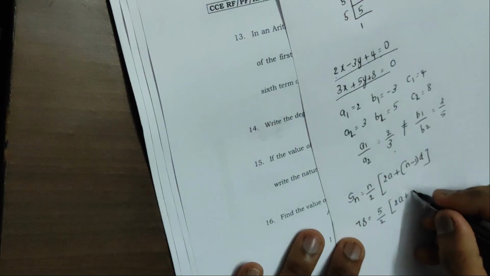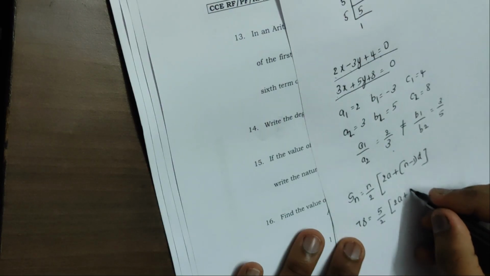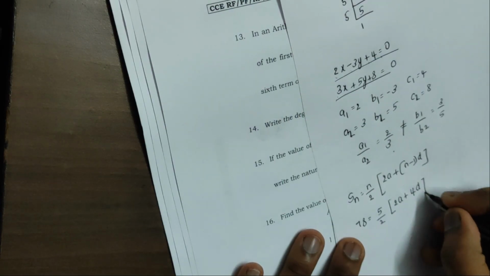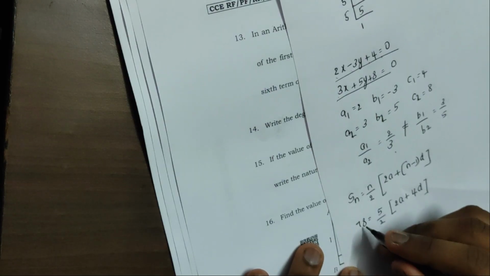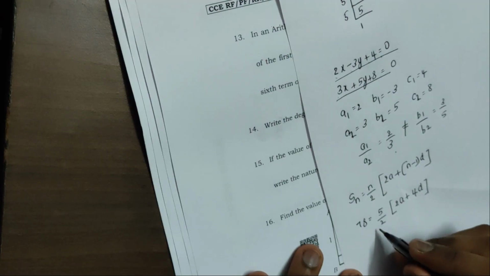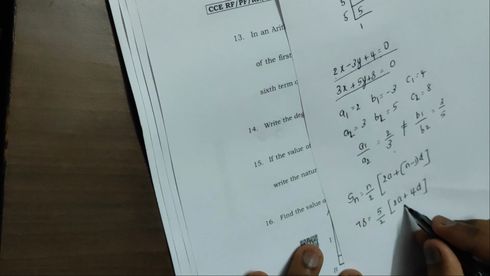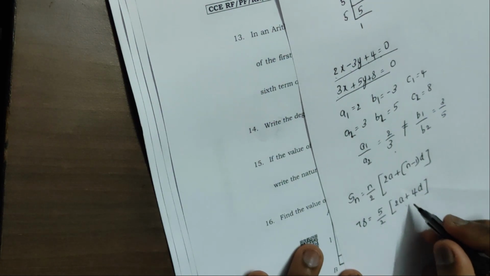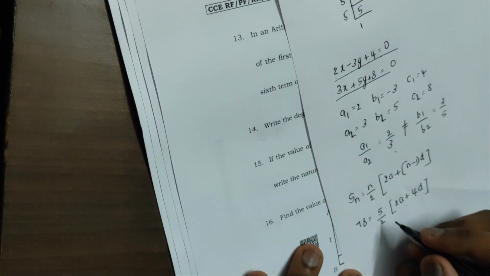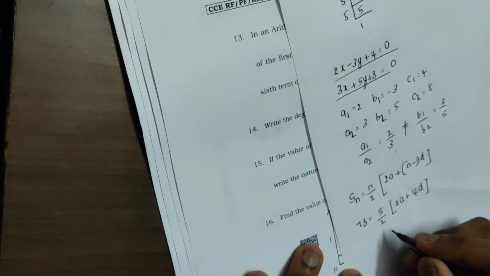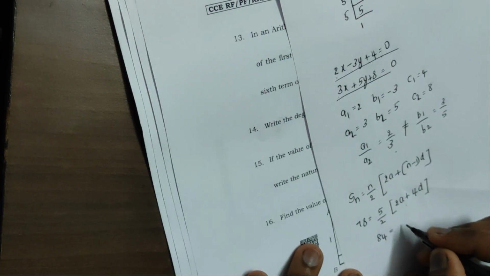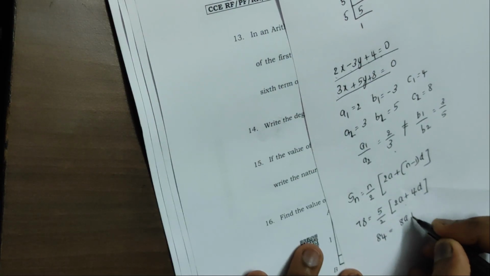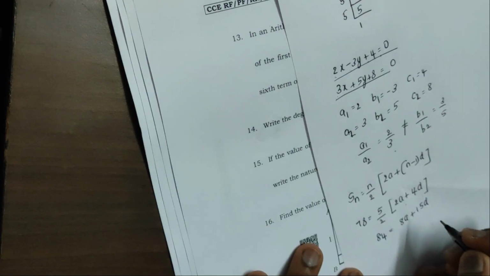We will apply this formula as 78 equal to 5 by 2 into 2a plus n minus 1 into d. Here n is 5, so 5 minus 1 is 4, 4d. When you multiply and divide by 5, we will get one equation in terms of a and d, that is 84 is equal to 8a plus 15d.